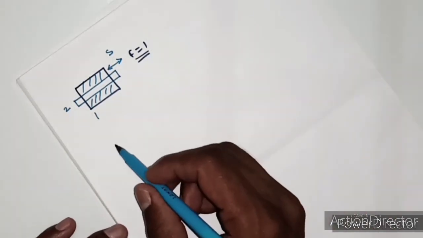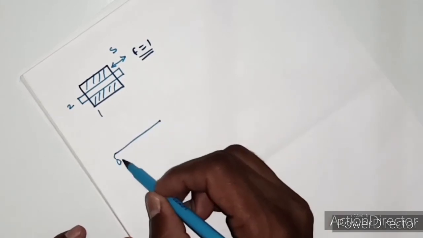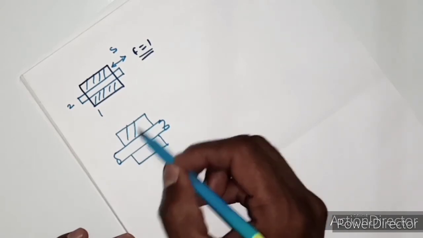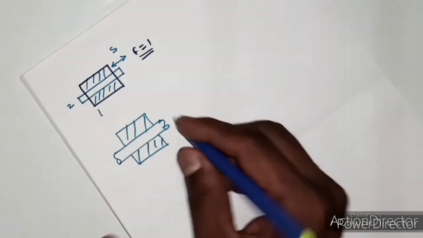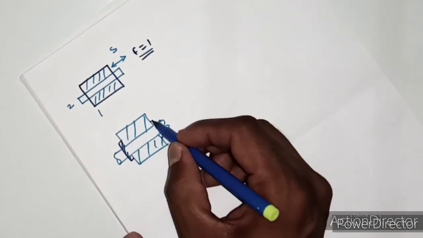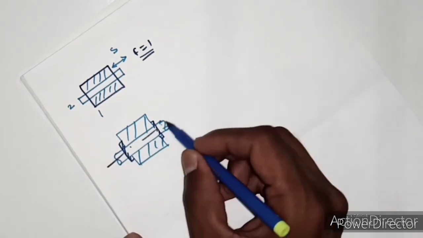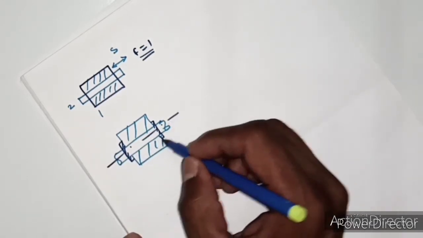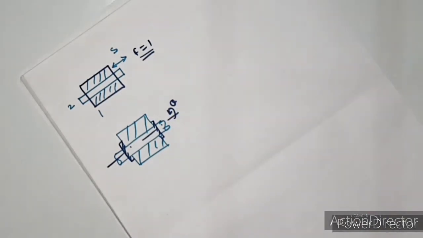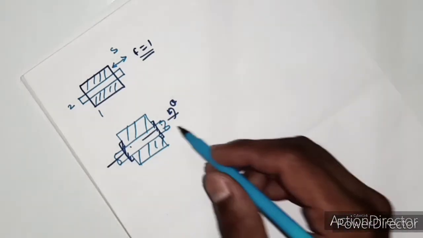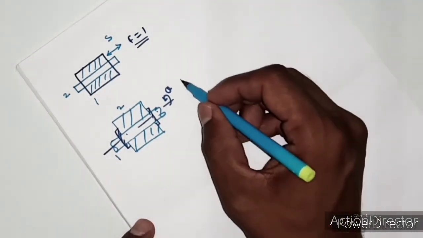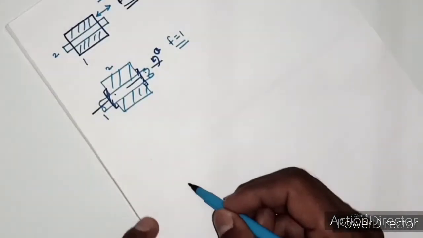Now the turning pair. A shaft with collars at one end as well as the other end, rotating inside the bearing, forms a turning pair. Now this shaft can only turn inside the bearing. So only a single variable theta is sufficient to define the position of the shaft, that is link number 1, with respect to the bearing, that is link number 2. So degree of freedom of a turning pair is 1.